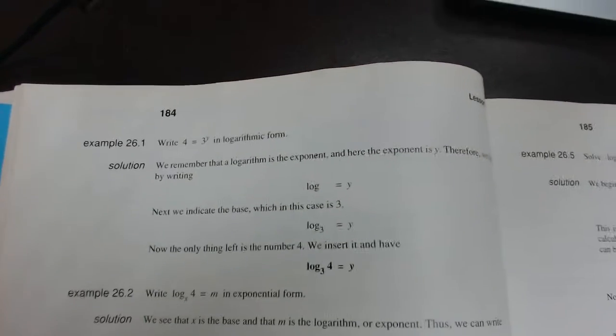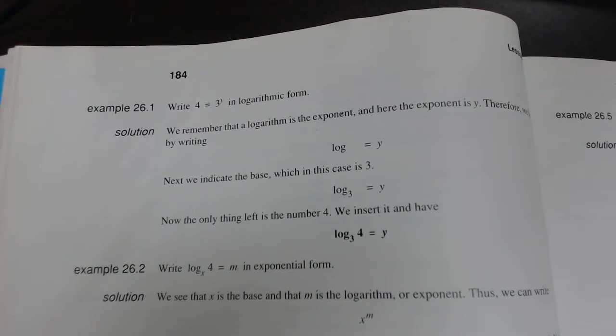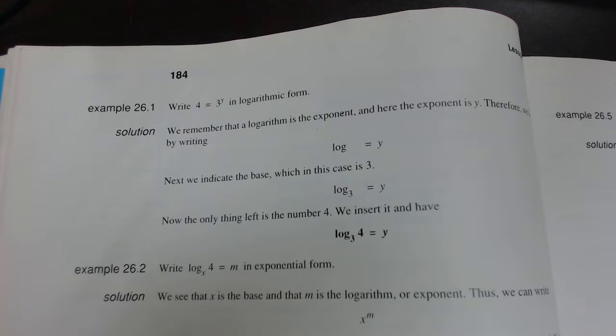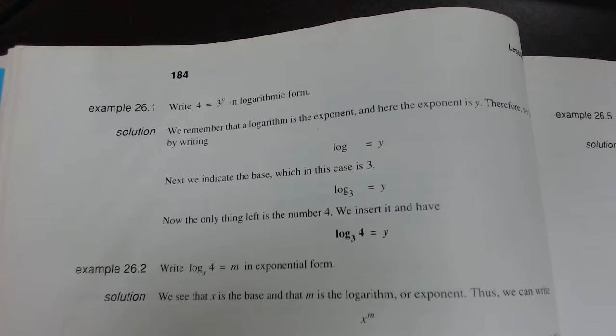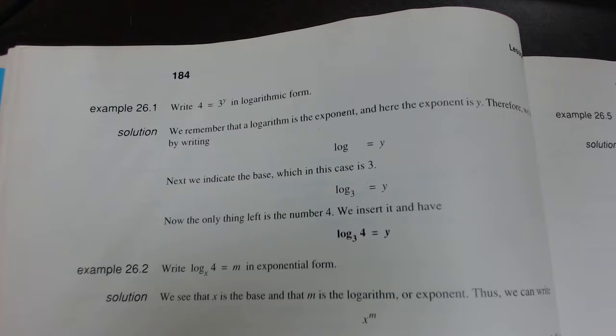The short story is logarithms were invented to deal with very big, large numbers, so that they could be in a more manageable form, which is why the math is very simple, but the concept is hard to wrap your brain around. Once you understand it, these problems really are not that difficult, but they have a really long learning curve. They take a minute to pick up. So the first thing we're going to learn is how to write exponential equations in logarithmic form.